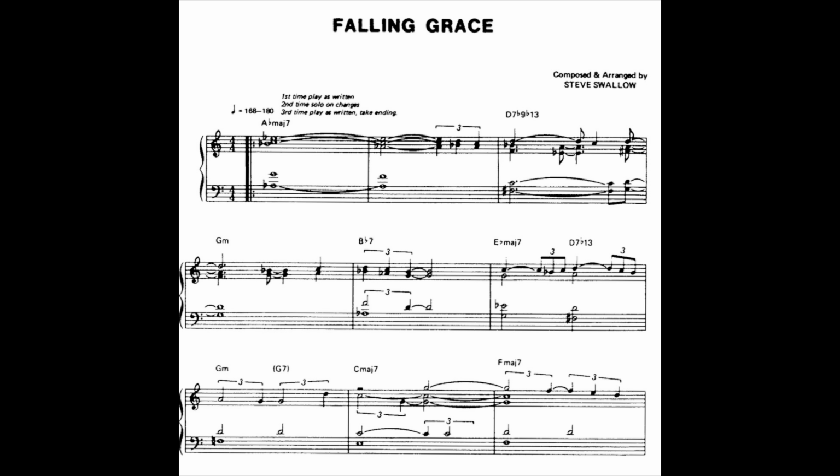The chords are A flat major 7 to D7 flat 9 flat 13 to G minor triad to B flat 7 to E flat major 7 to D7 flat 13 and then to G minor and then to G7 and then to C major 7 and then it goes on to F major 7 in the 9th measure.